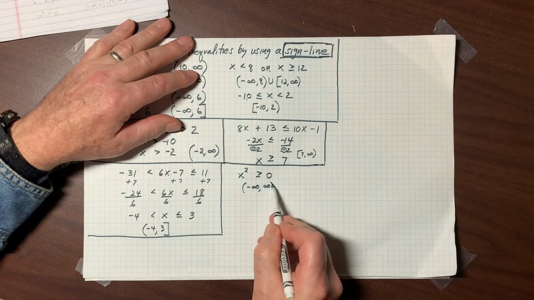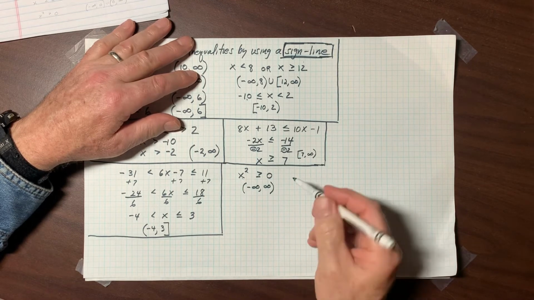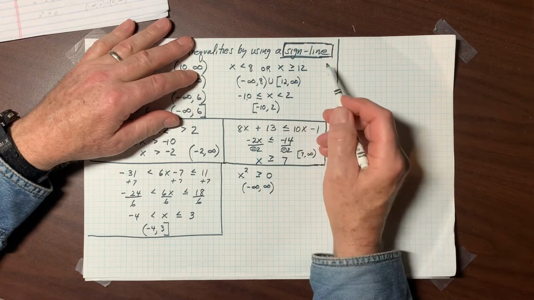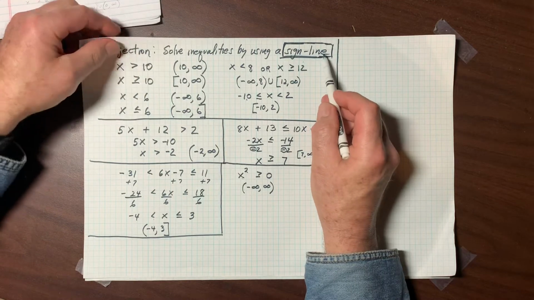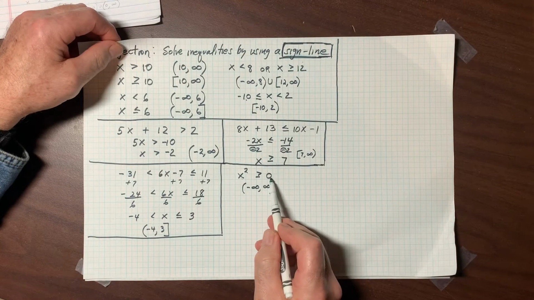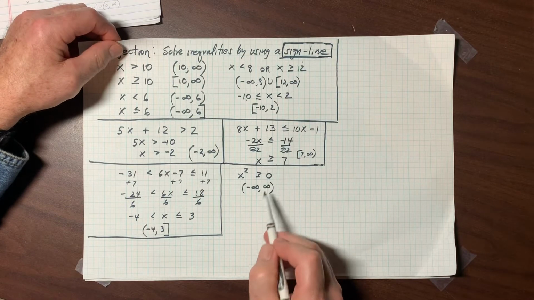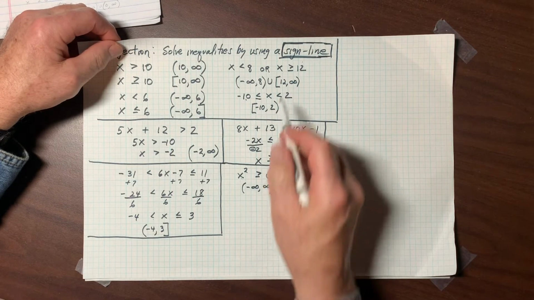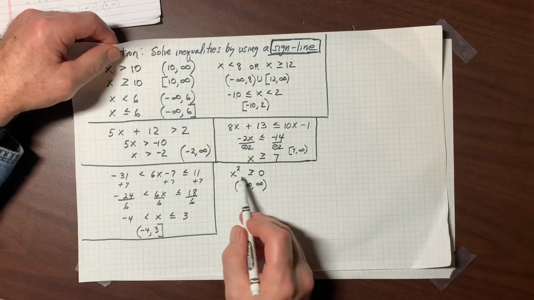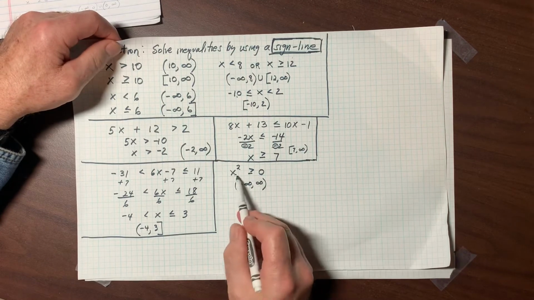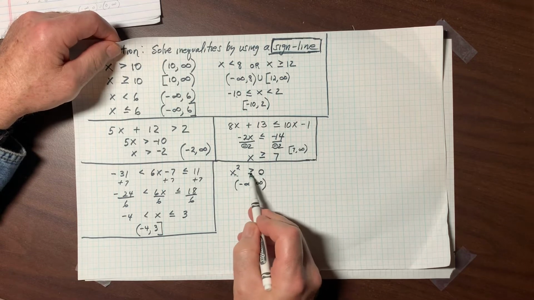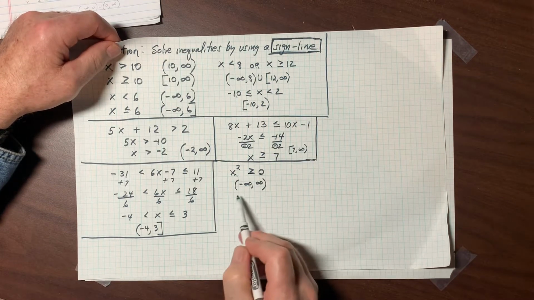-infinity to infinity. By the way, most of the time, when we're using sign lines to solve our inequalities, we're always going to have a 0 there. It's going to be greater than 0 or less than 0, and that's what we're going to be solving for. And the sign part of it refers to either positive or negative. So the question is, when is x squared positive? When is x squared positive or 0? And the answer would be all the time, all real numbers.